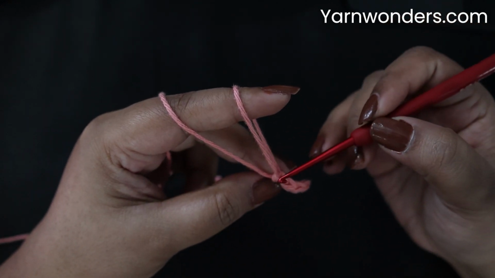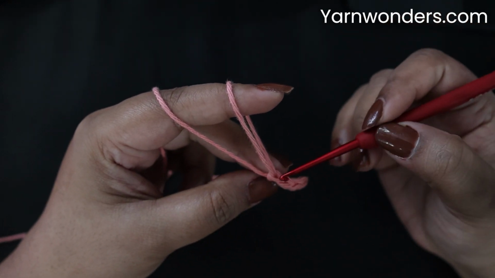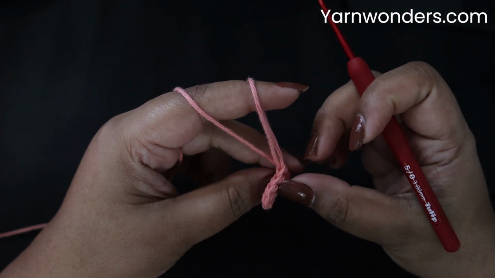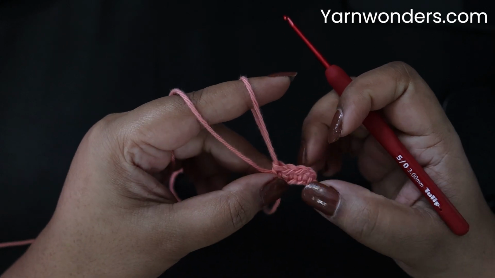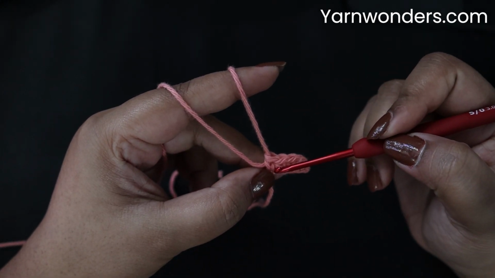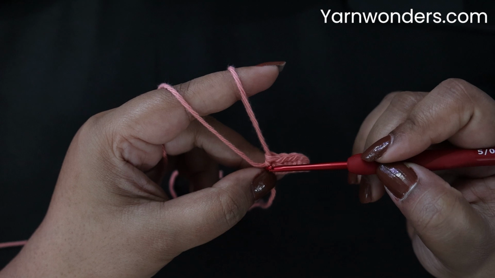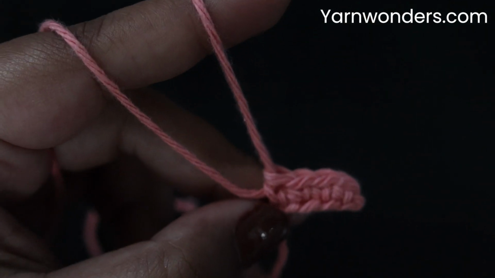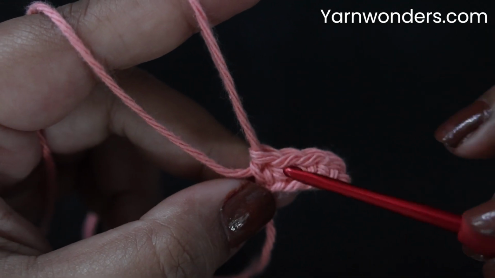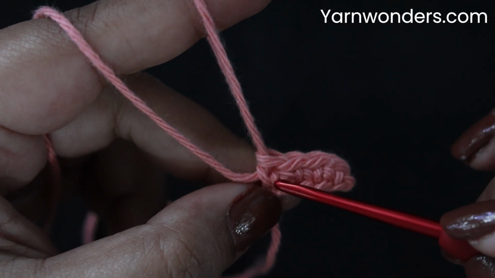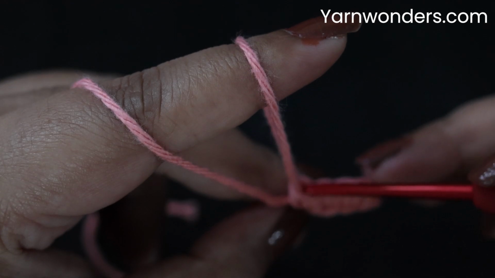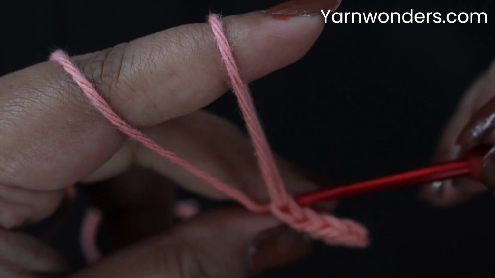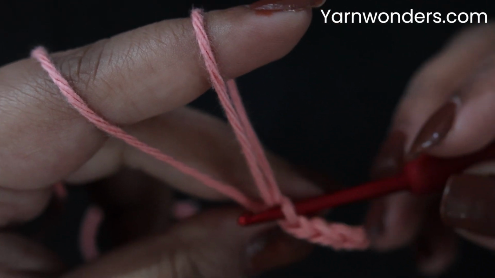The most common one is our front loop and back loop, that is the top of the single crochet. So this is the front of the single crochet and this is the back side of the single crochet. The front is where you see these little V's, right? You see these little V's here. The loop that is on top of it, this one, is the front loop. And the loop that is at the back is the back loop.